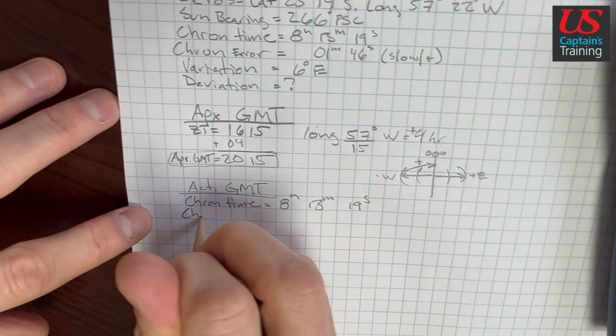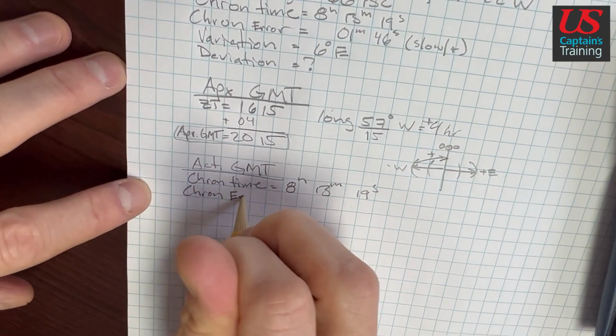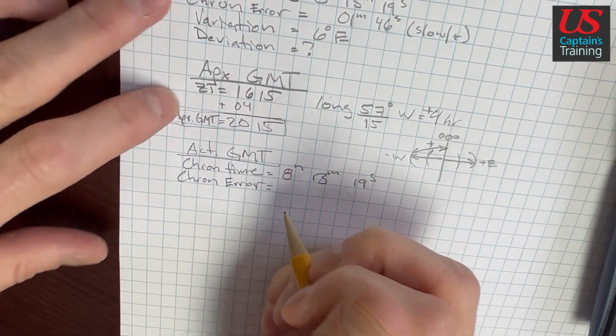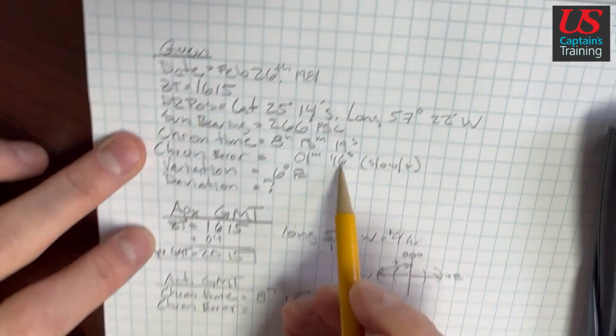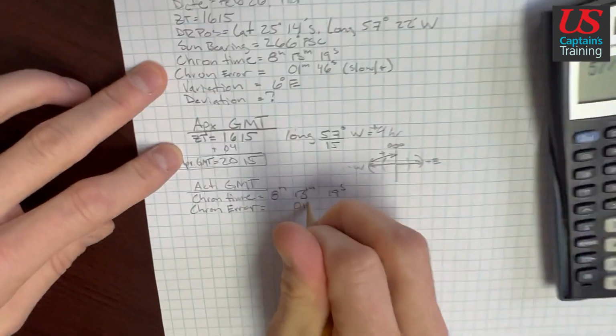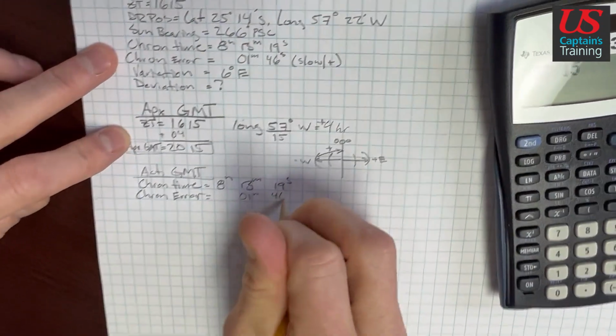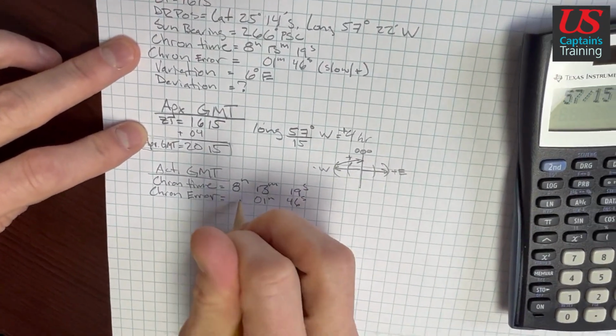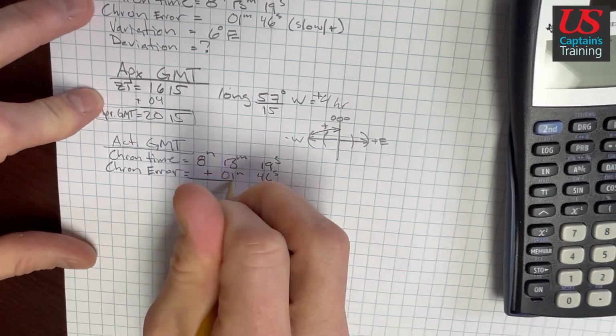The cron error equals 1 minute 46 seconds slow. So we add it.